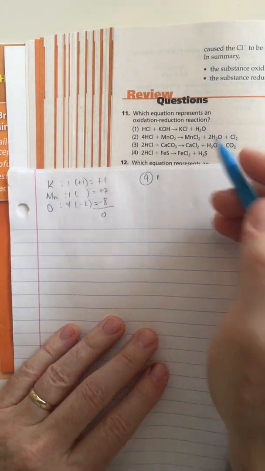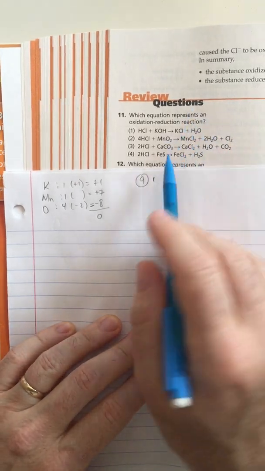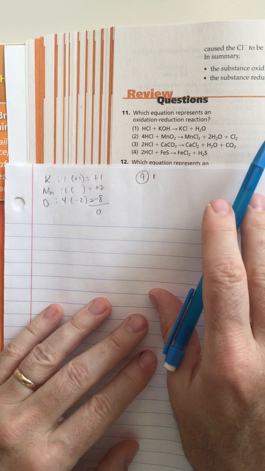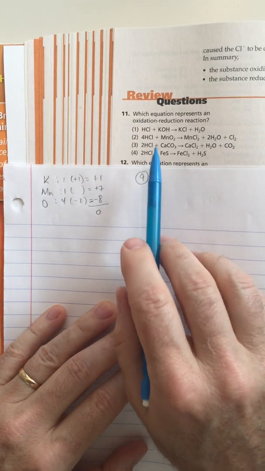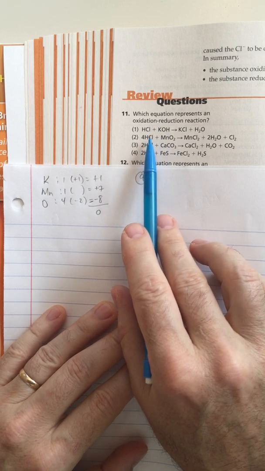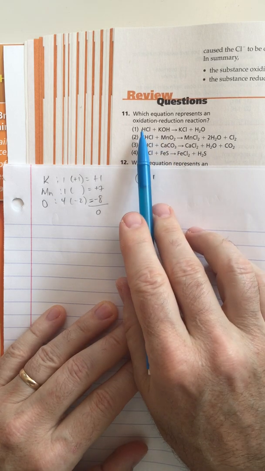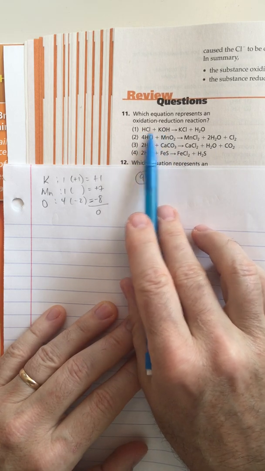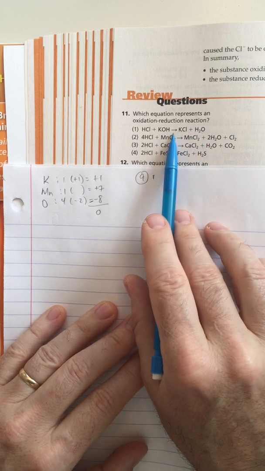Which equation best represents an oxidation reduction reaction? Okay, so in general, you're going to have a substance on the reactant side that is not combined on the product side. The other rule here is if you've got an acid and a base, a neutralization reaction, this is not a redox reaction.